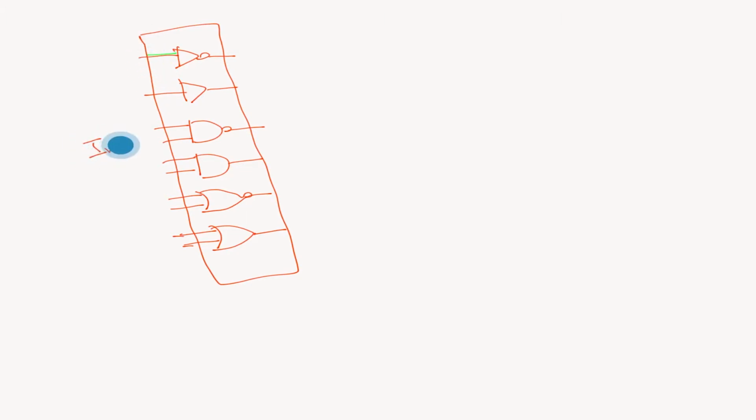And these are inputs, and this side are outputs. Okay, so you can see that whenever input changes, output will change. So in this circuit, there is no concept of storing a value, or there is no concept of memory.